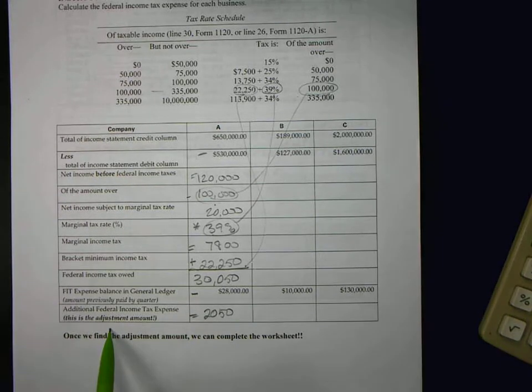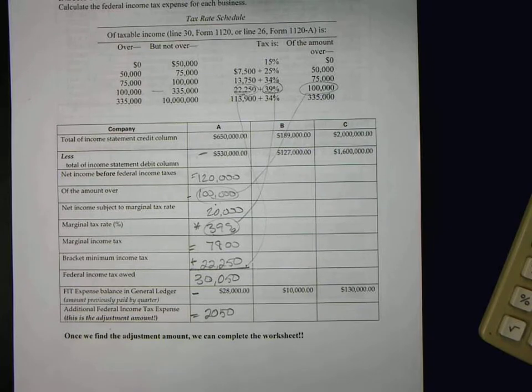Now we'll go back in, we'll go to our worksheet, we'll add that adjustment in, we'll extend those numbers across. And then we'll be able to find our net income after taxes. We'll also journalize that adjustment.